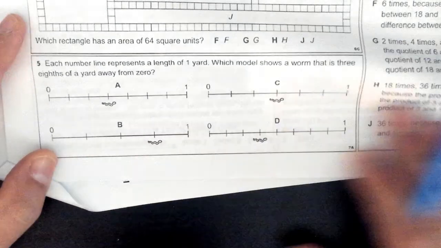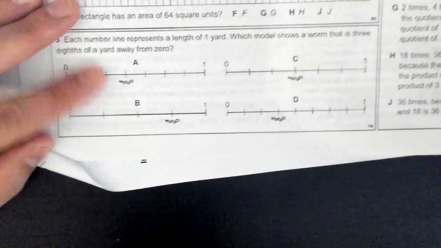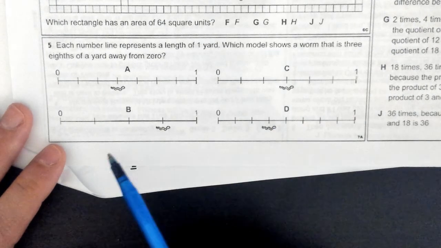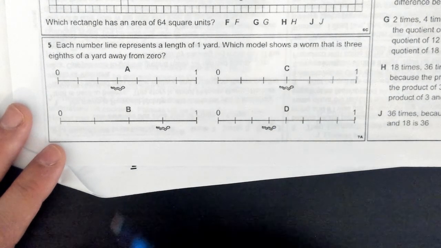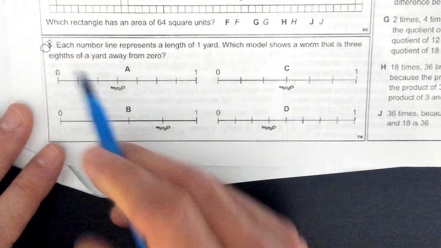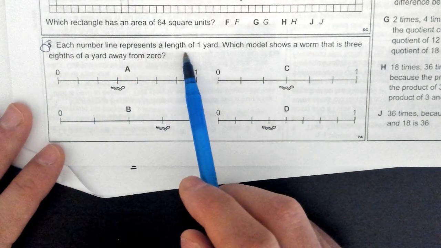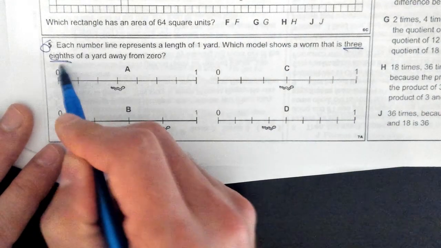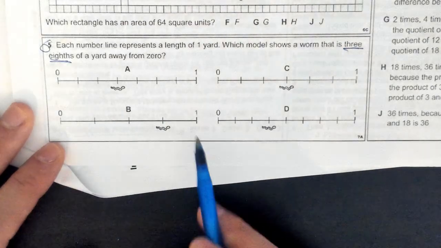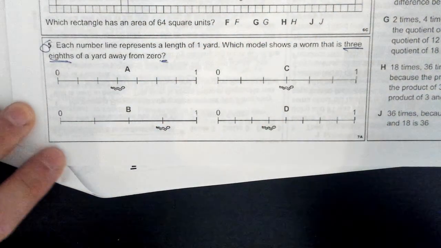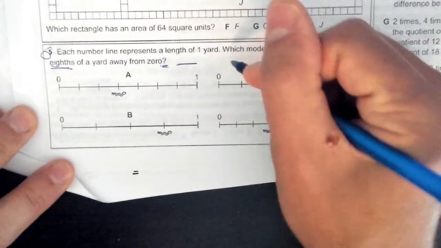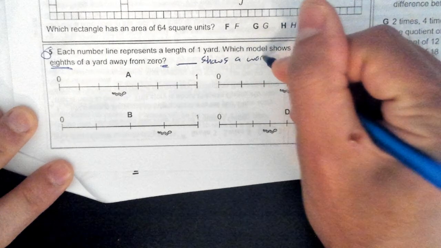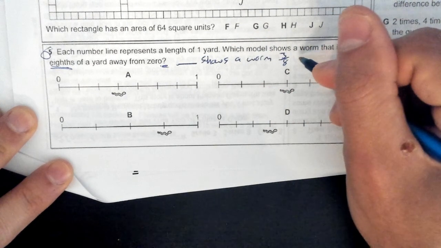Alright, so let's look at one about fractions. Let's look at number 5 down here with the worms. And again, this was from yesterday, so you should already have these done. Just double checking. For number 5, it says, each number line represents a length of 1 yard. Which model shows a worm that is 3/8 of a yard away from 0? We've got a question, so we need an answer statement. So blank shows a worm 3/8 of a yard away.